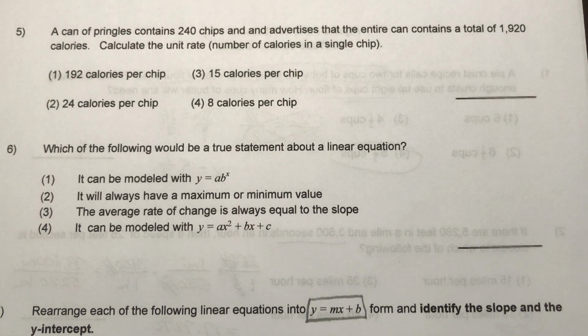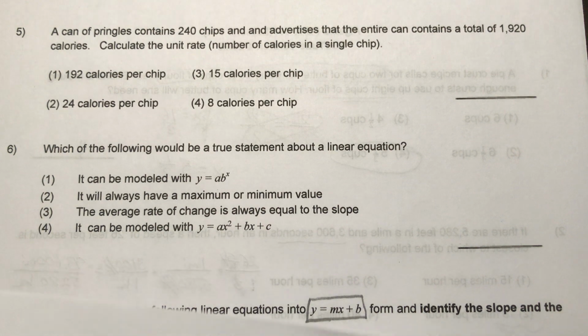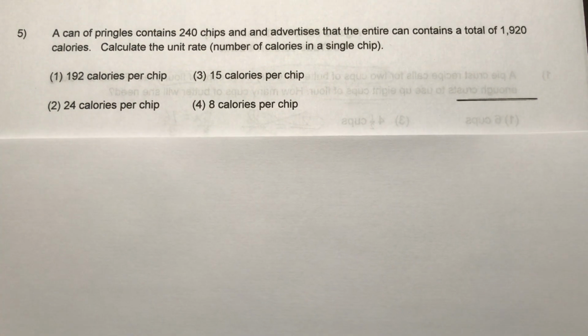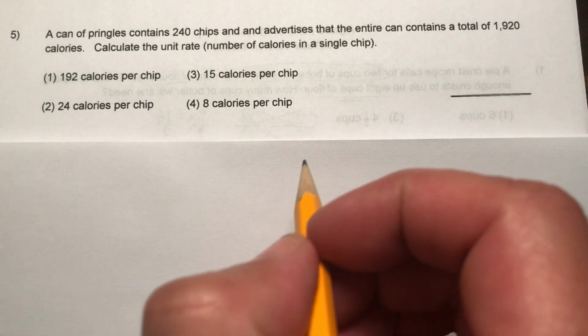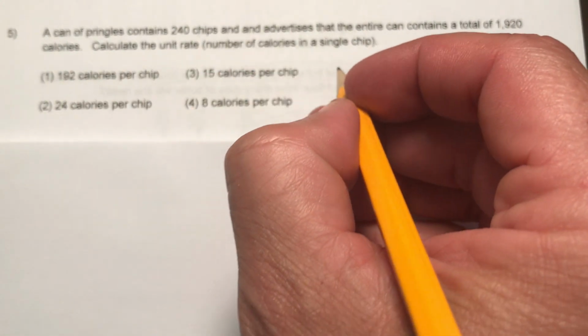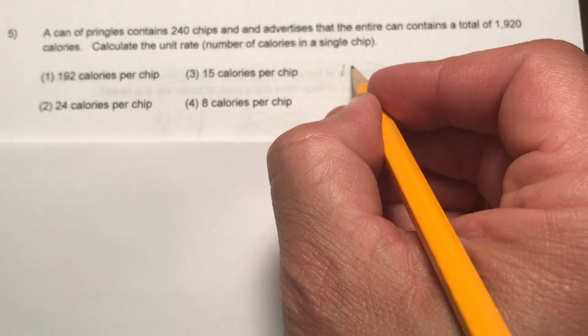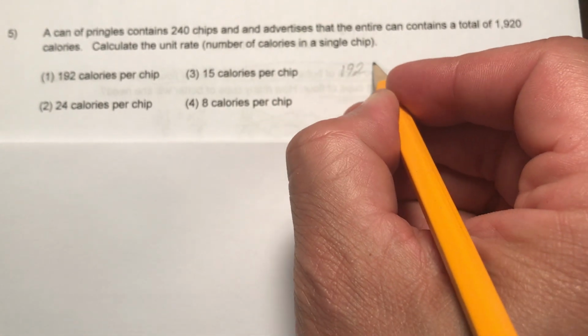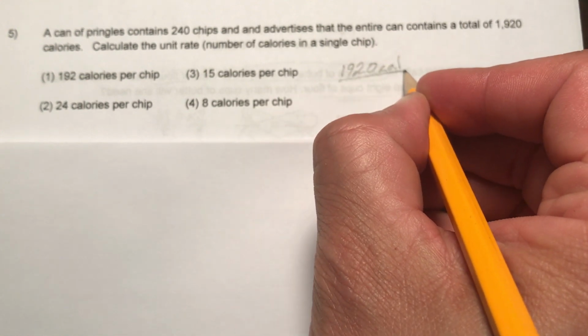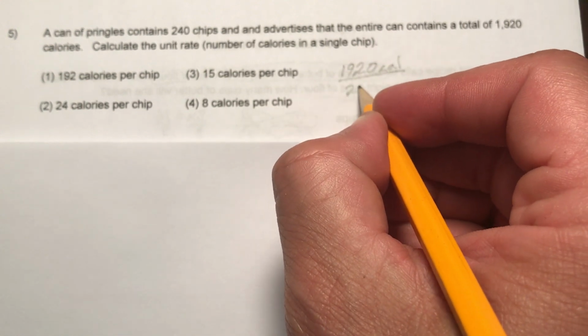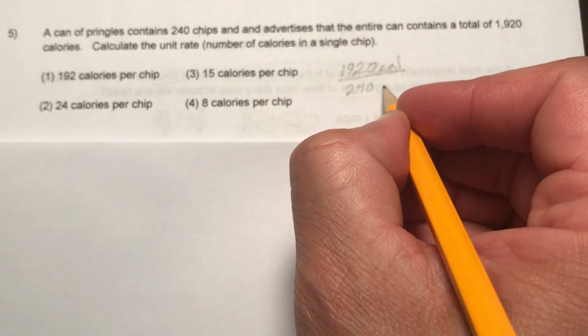All right, check out number 5. We got a can of Pringles. It contains 240 chips and advertises that the entire can has a total of 1,920 calories. So this is what I'm talking about: 1,920 calories in the total can, which contains 240 chips.